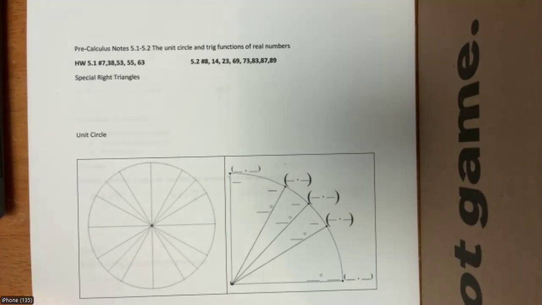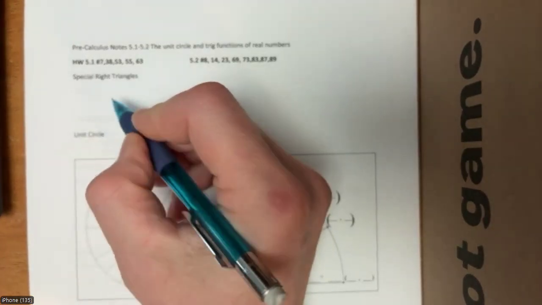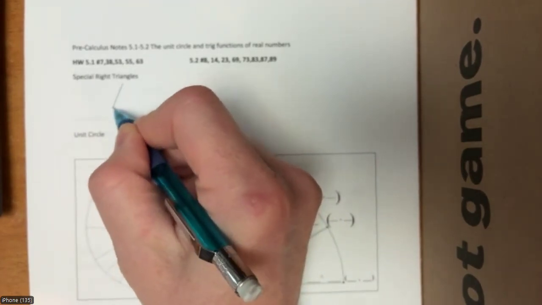So today we are going to take notes on, in the book, sections 5.1 and 5.2. We're starting our section on trigonometric functions with the unit circle and special right triangles. So quick reminder, two special right triangles.